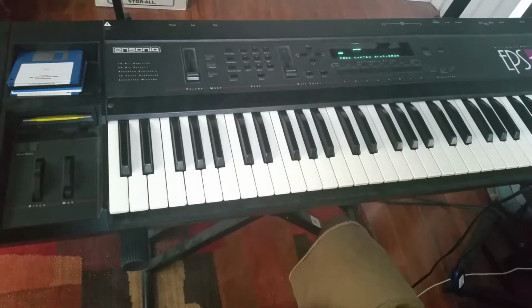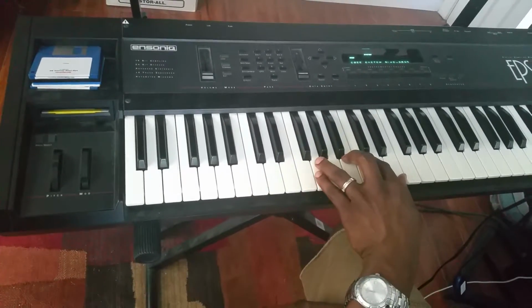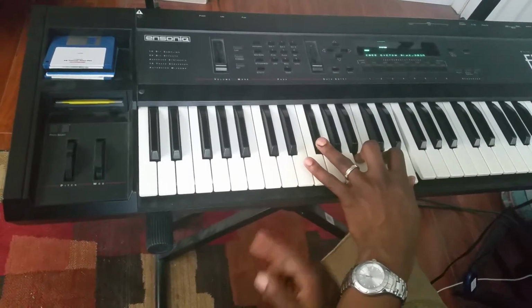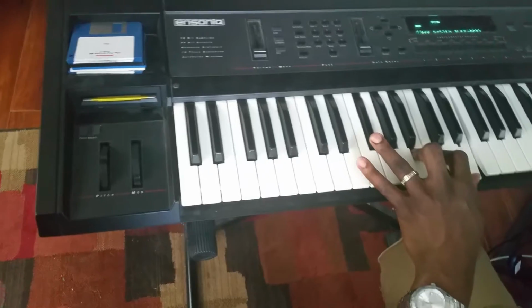So let's try something a little more tricky. What if I did this? But that's my root. C is my root. What is that?